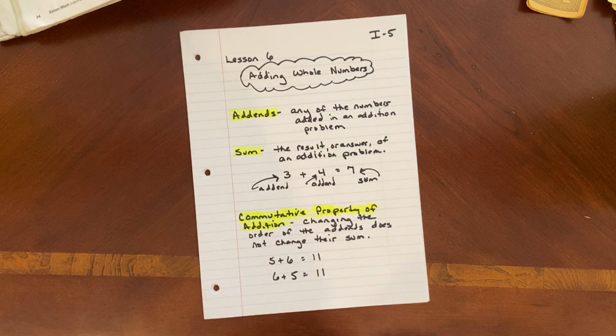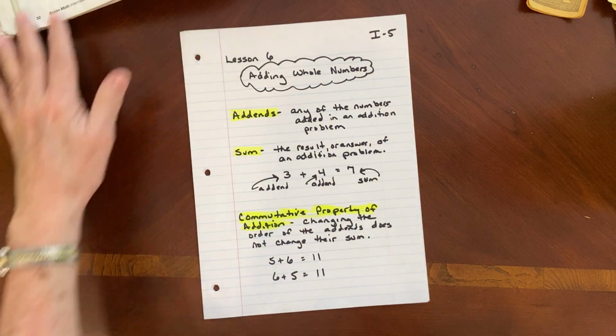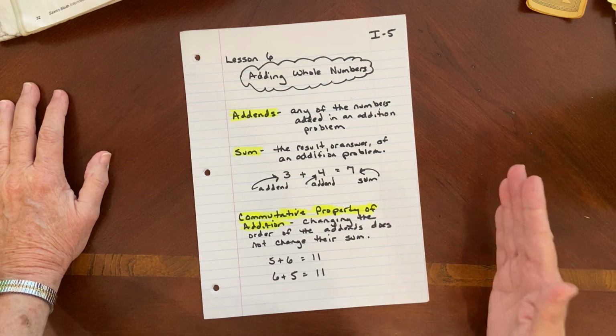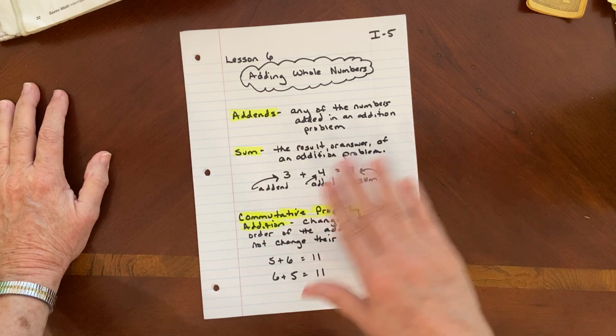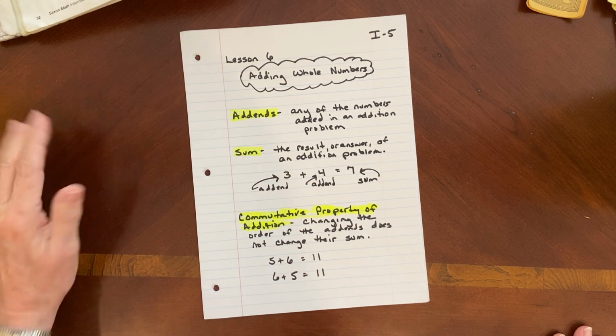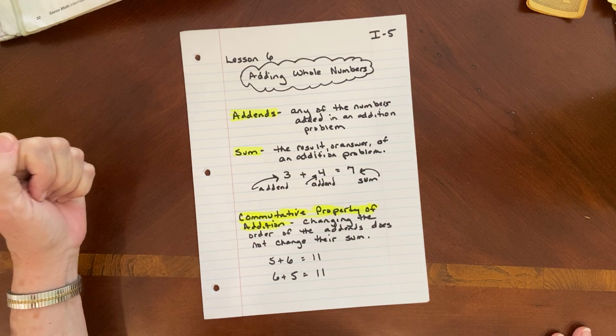Okay, we're on lesson 6. This is adding whole numbers. Again, sounds like baby stuff. I want you to understand the place value behind it, how to use money, how to transfer from ones to tens to hundreds. And it's tons of vocab. So let's go not too slow because it is pretty easy, but let's get the ins and outs down pat.